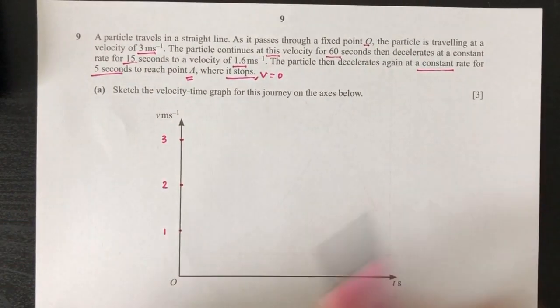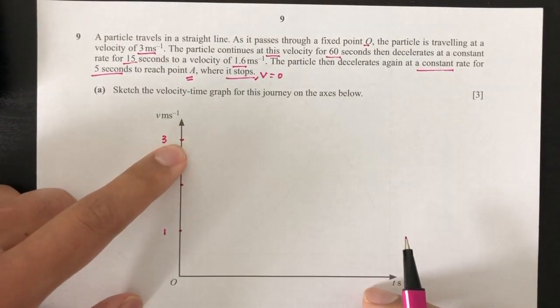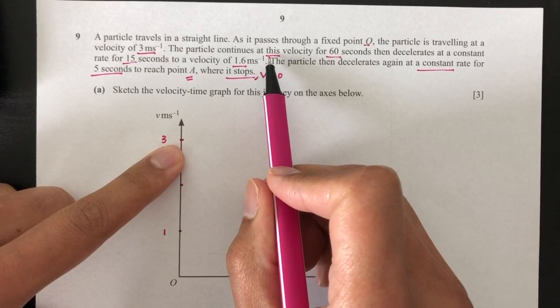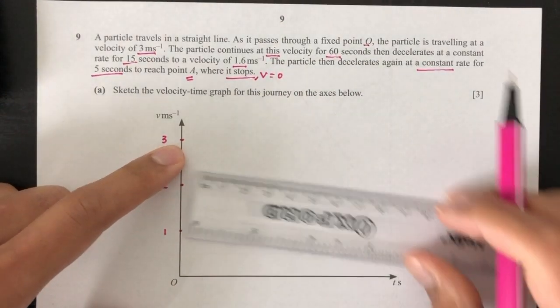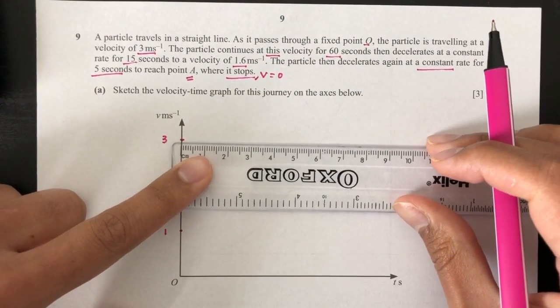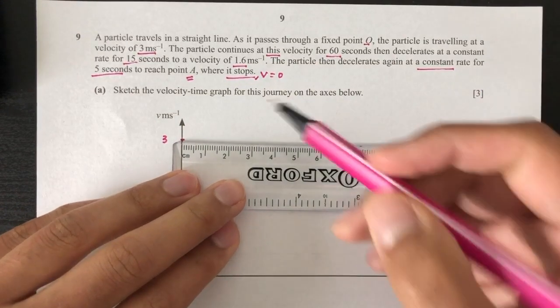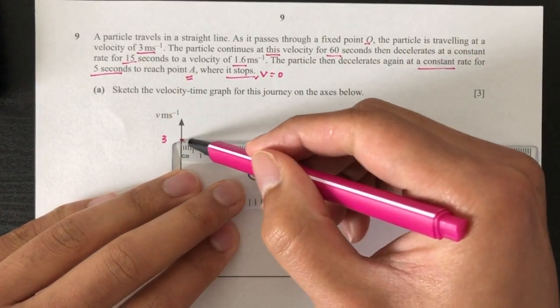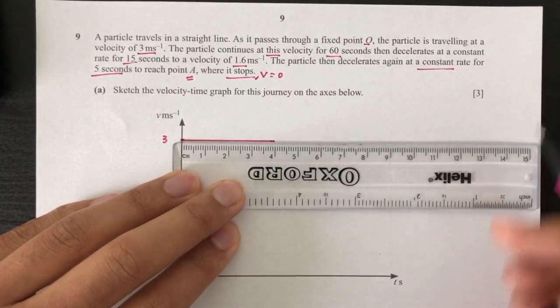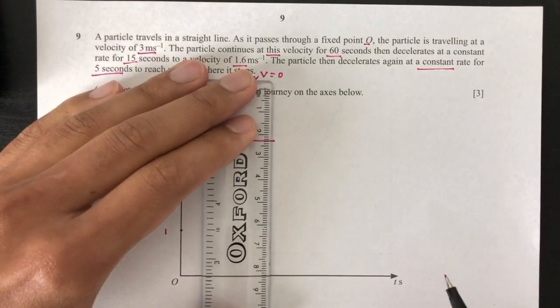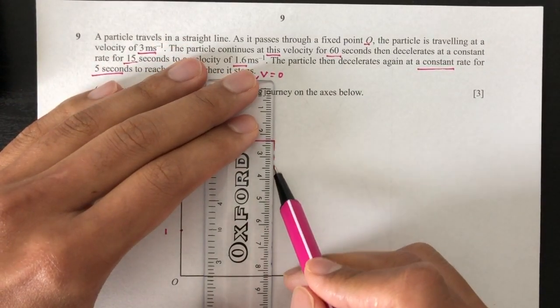So it says at point O, the speed was 3. The particle continues at this speed for 60 seconds. So let's say 60 seconds was approximately this long, at a constant speed.